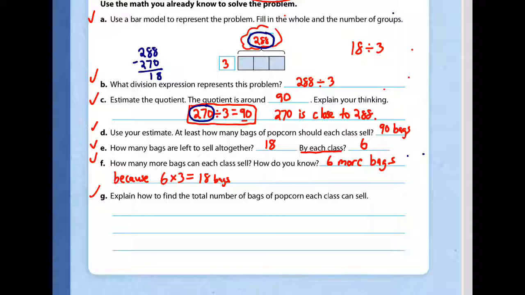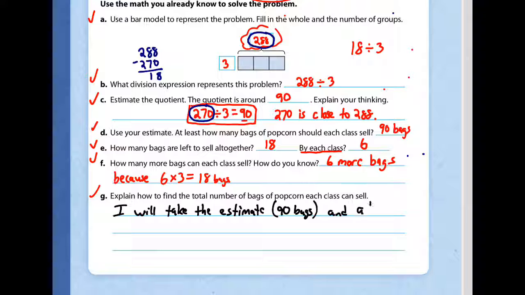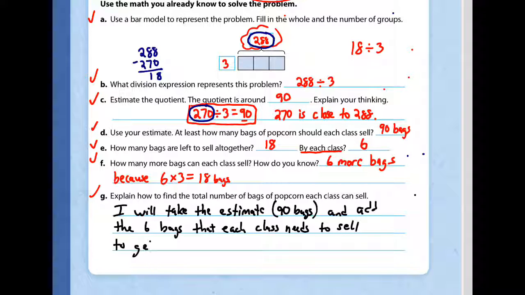I will take the estimate, I'll put that in parentheses, 90 bags, and add the 6 bags that each class needs to sell, to get 96 bags.